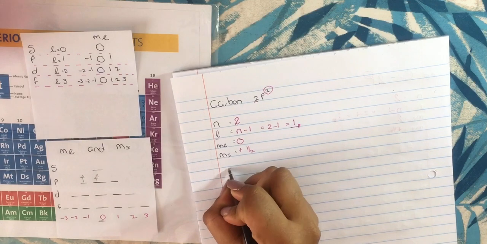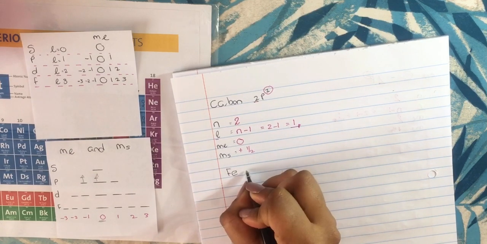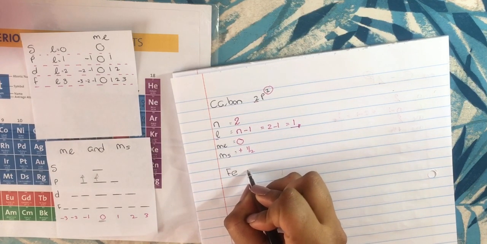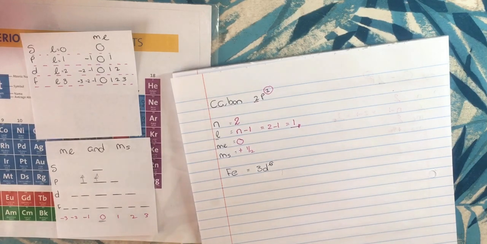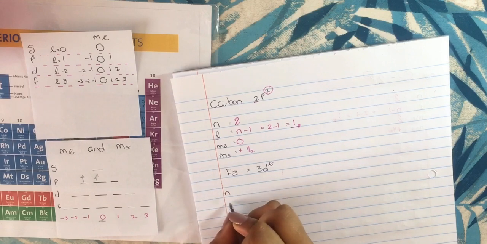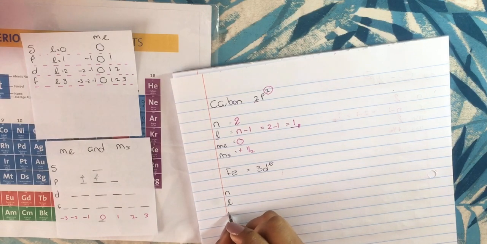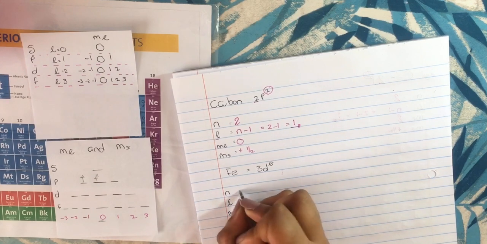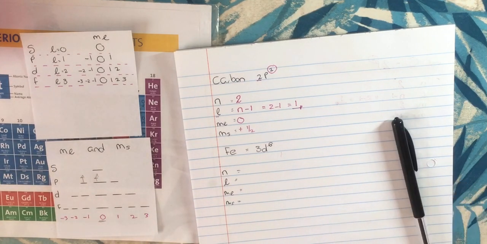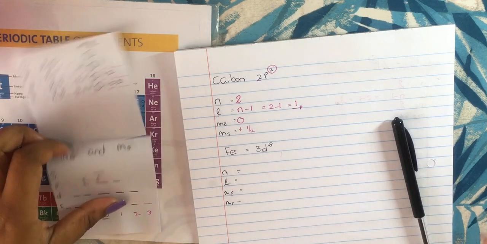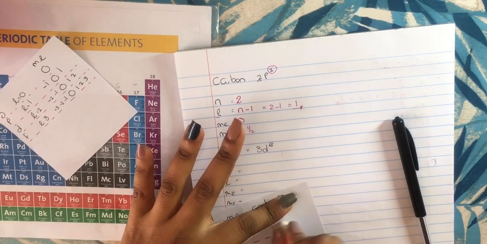Let's do our example 2, which is iron. Let's do the valence electrons, 3d6. We'll determine n, l, ml, and ms. Go ahead and pause the video and see if you can get the values by yourself. Okay, let's just erase that quickly.